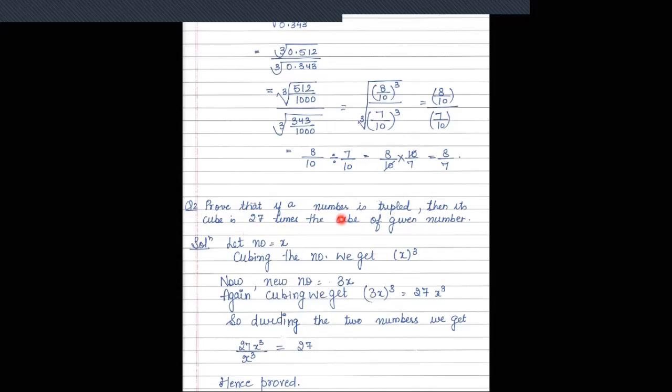If a number, we don't know what is the number. So what I'll say, I'll suppose the number to be x. So let the number is x. Cubing the number, what do we get? x cube. Now, if the number is tripled means 3 times. So new number I have written as 3x. Then its cube is. So we have to cube the new number also. So cubing we get 3x whole cube, that is 27x cube.